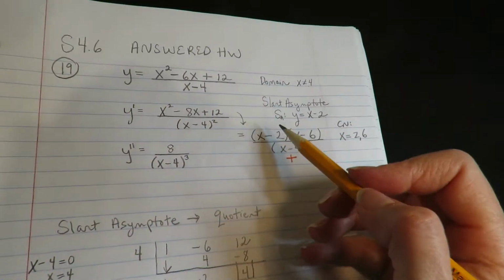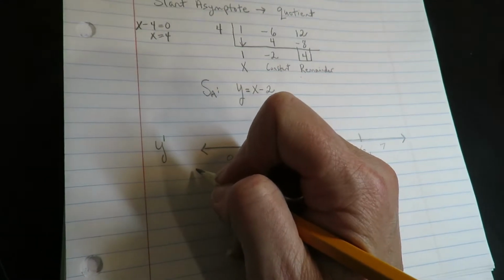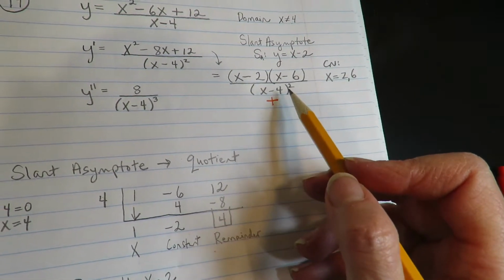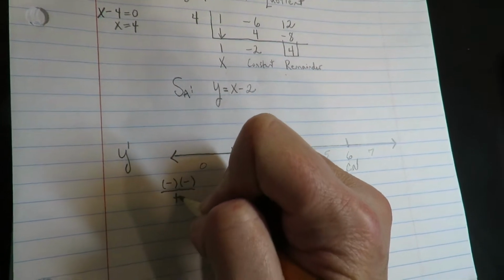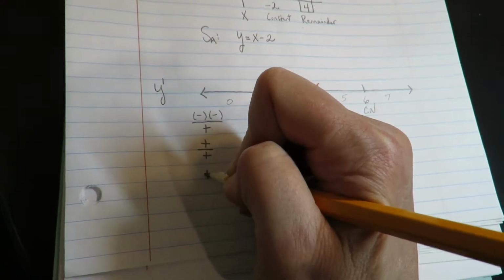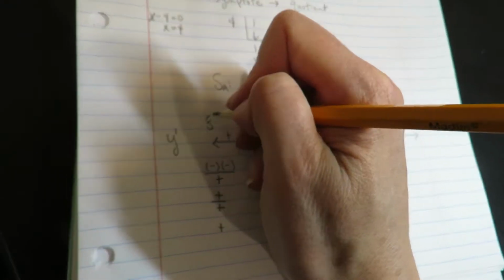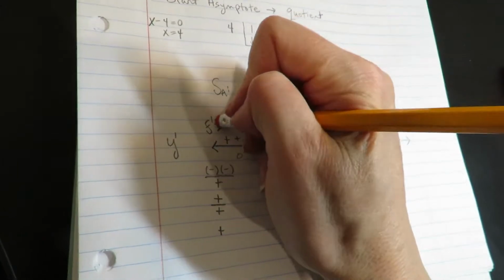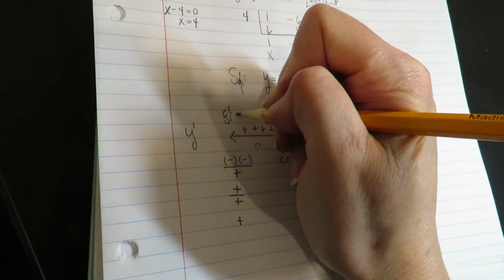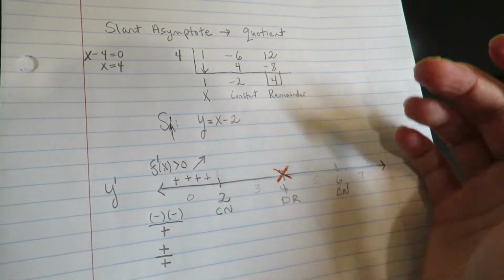All right, so I'm going to start and I'll put a 0 in here. A 0 in here is -2. A 0 in here is -6. So if I plug in 0, I'm getting a negative times a negative. And we already said that the bottom is always positive. So a double negative makes a positive. I have a positive over a positive, which is positive. Okay, so the first derivative is increasing. This part of the graph is going up.